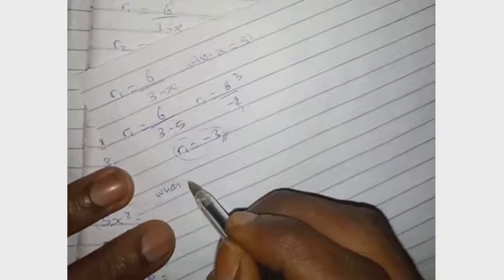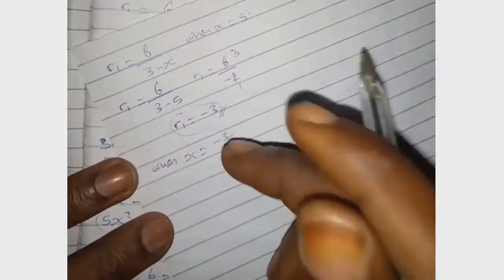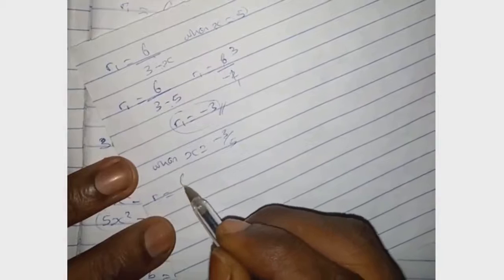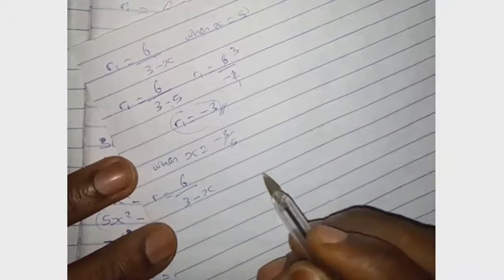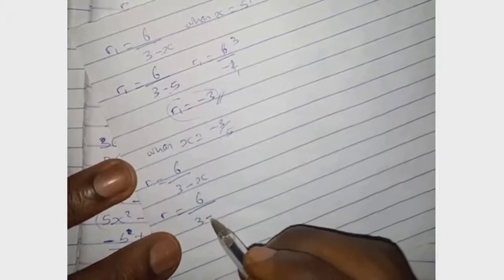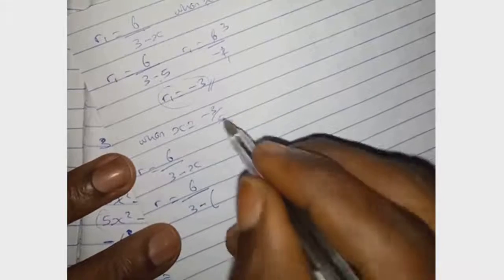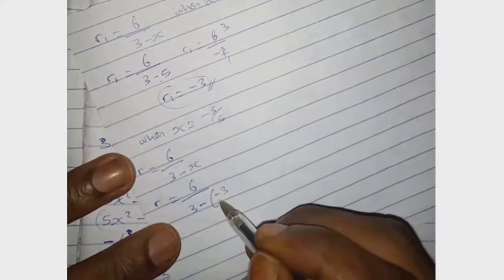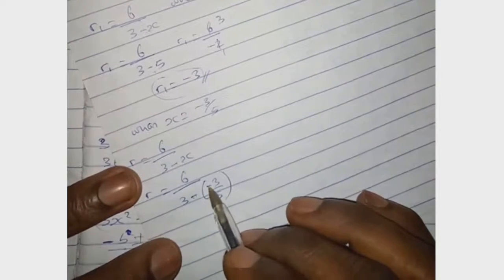Now, the second case: when S is equal to minus 3 over 5, what will be the value of our common ratio? Let's use the same equation 1 we used here: 6 over 3 minus S, and S is equal to minus 3 over 5. So the common ratio is 6 over 3 minus, in brackets because of the minus sign, minus 3 over 5. Let's open this bracket, and minus times minus gives us plus.